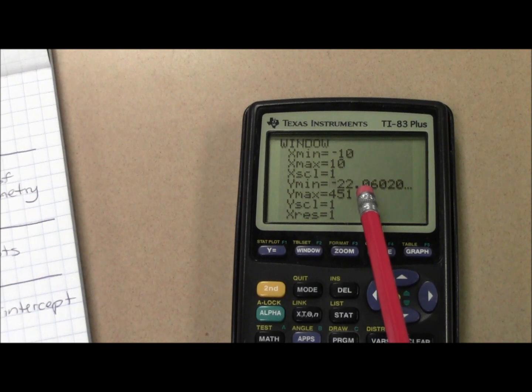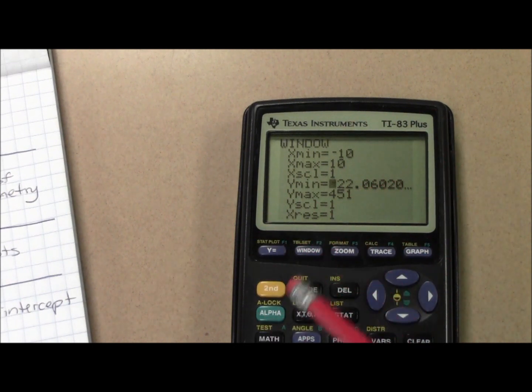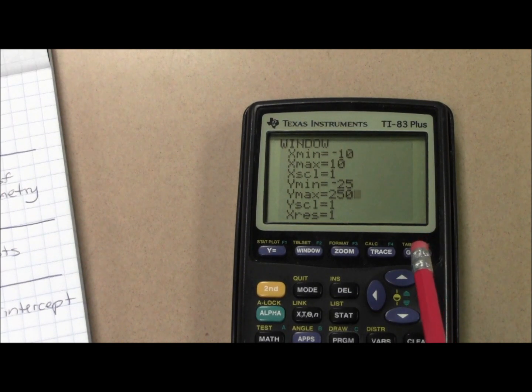Now, my minimum has to be below negative 22.06. So let's take that and maybe adjust that to be negative 25. And then 451, we had an awful lot of extra parabola up on the top, so let's cut this down to maybe 250. And then we're going to hit the graph button and see what happens with that.